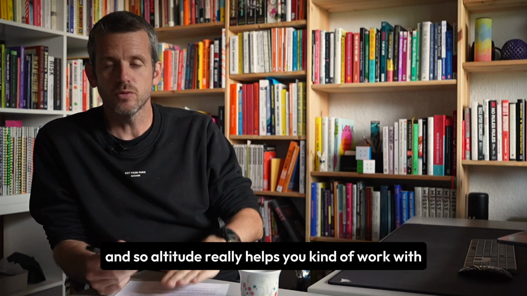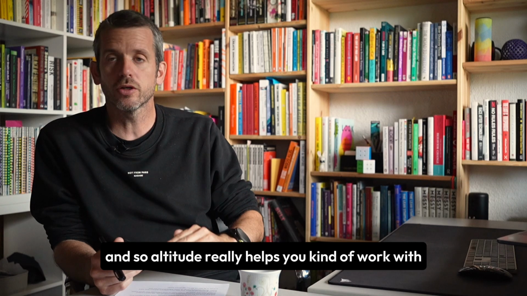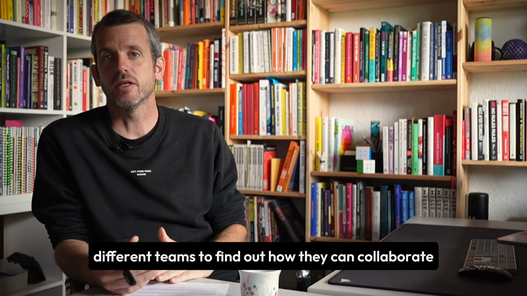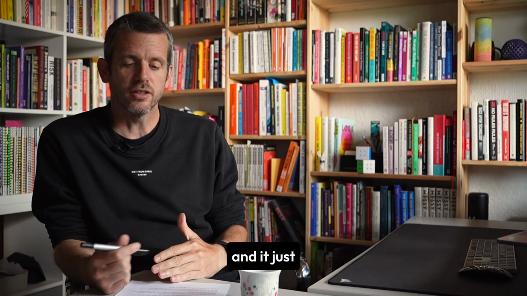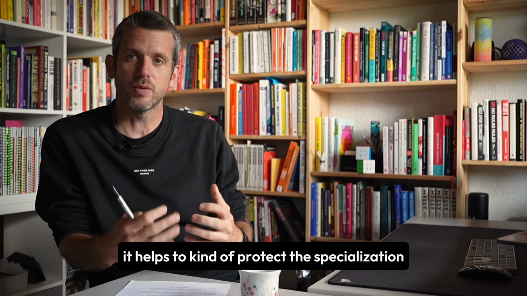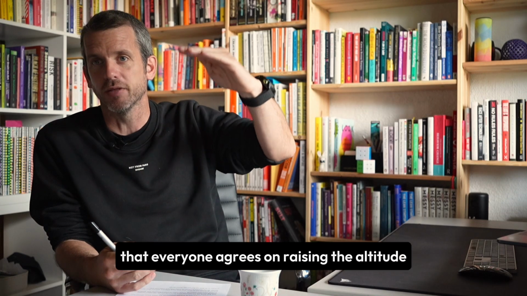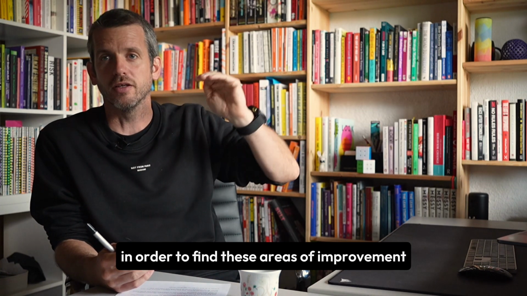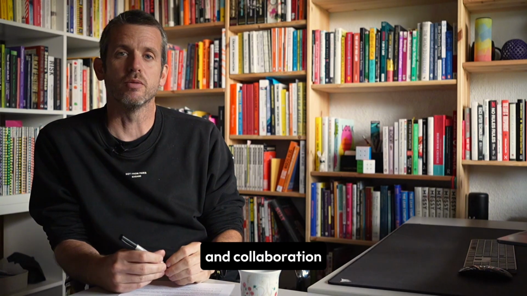And so altitude really helps you work with different teams to find out how they can collaborate and where they can collaborate. It helps to protect the specialization at the same time that everyone agrees on raising the altitude in order to find these areas of improvement and collaboration.